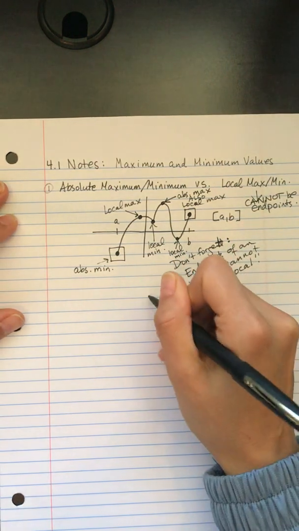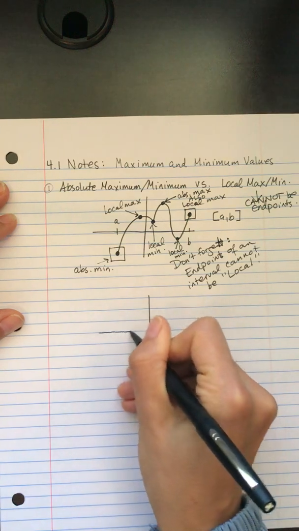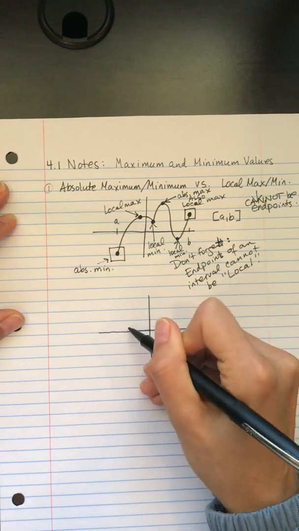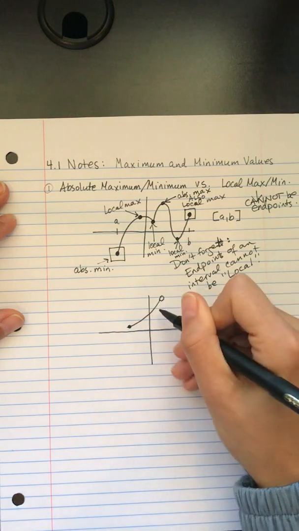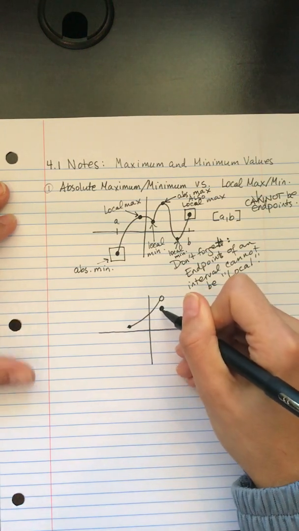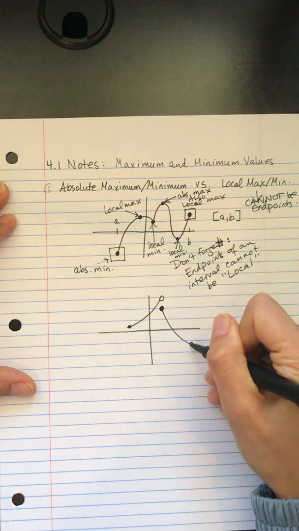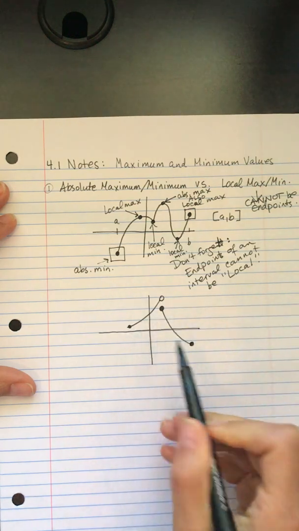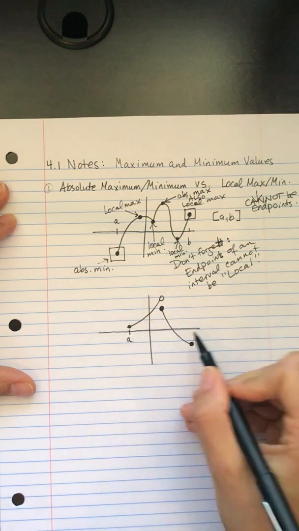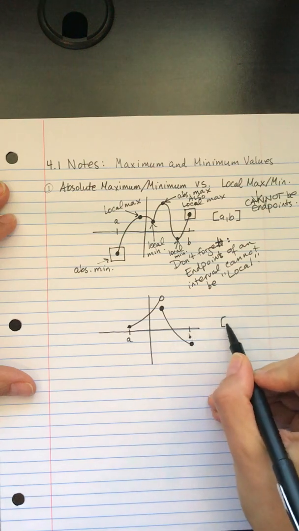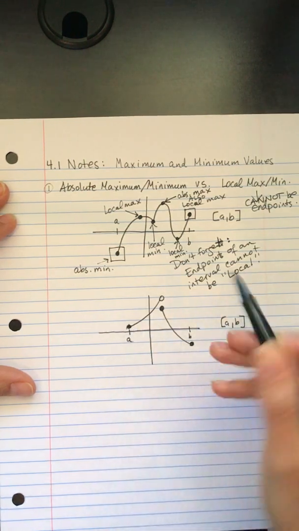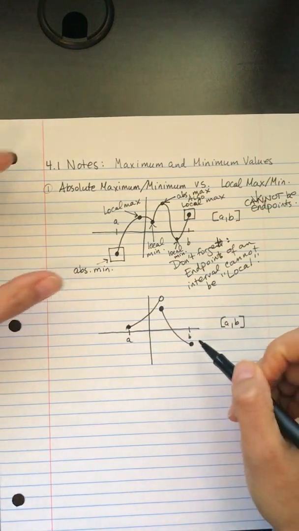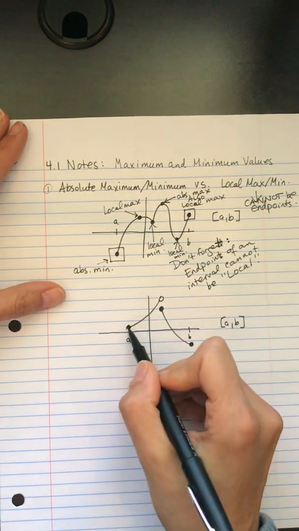Let me draw another one for you. What about a graph like this? Open circle, closed dot. Okay, so this is on a closed interval A to B, right? Because both endpoints are filled. Endpoints of the interval. These are not endpoints. So let's categorize all of these. So what would this be?